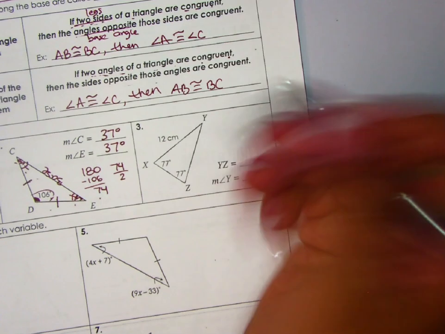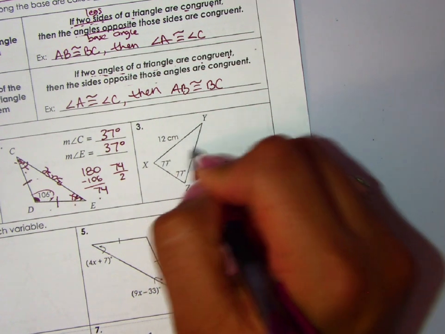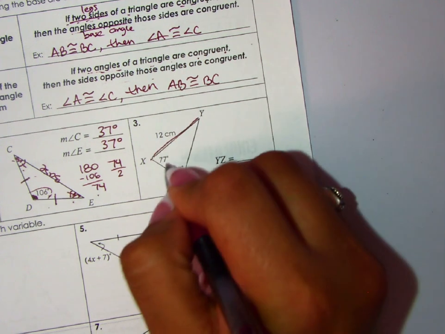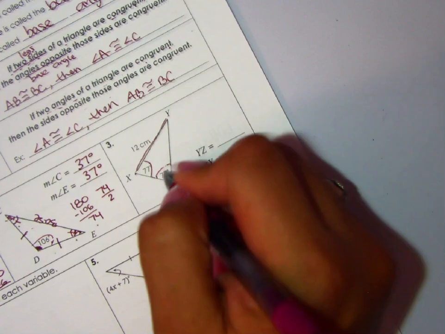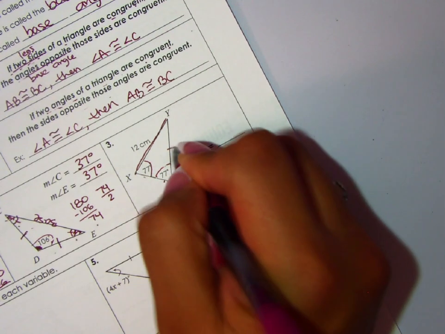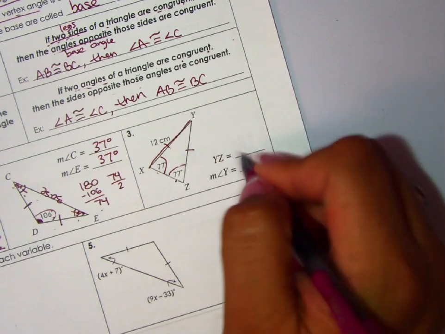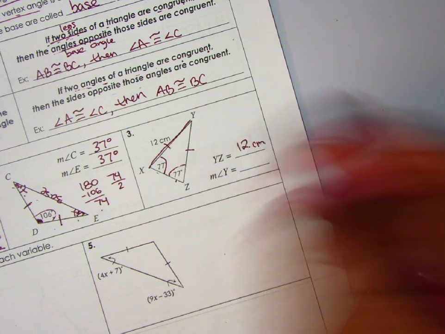Number 3. The triangles are talking to you. Right here, they're not giving you dash marks, but they're giving you the side length of 12 and these two angles as 77. That means that if these two angles are the same, then the sides are the same. Therefore, YZ is also going to be 12 centimeters.